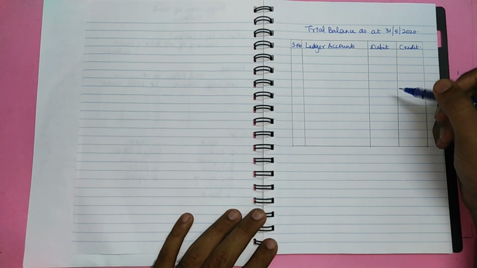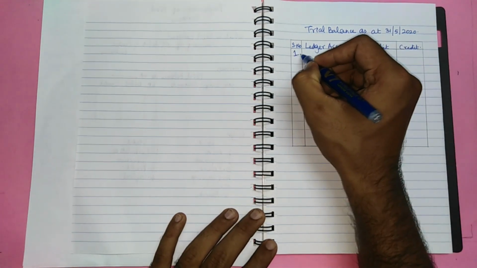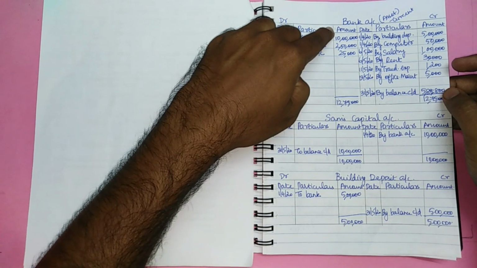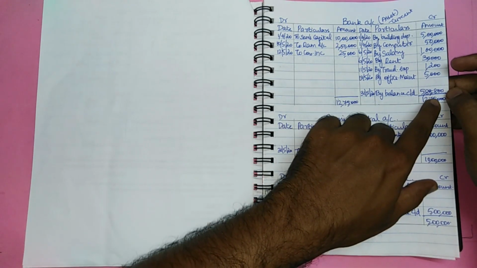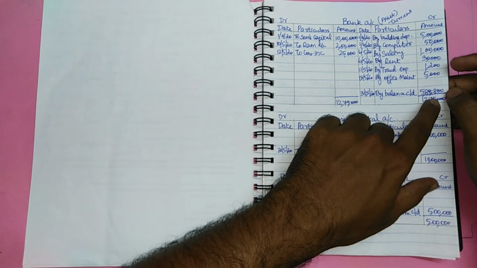We have 10 ledger accounts, so we need to take the balance of those 10 ledger accounts one by one and write it here. First, we have the bank account. Here we have a balance of rupees 5,88,800, and in the last video we saw that this is a debit balance. Now let us fit this into the rule of trial balance.